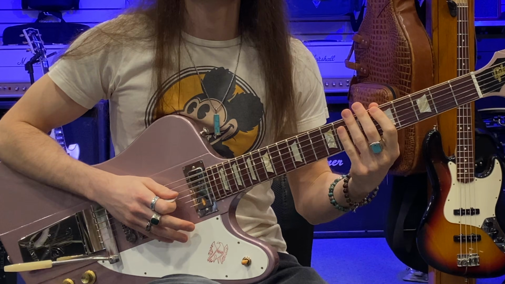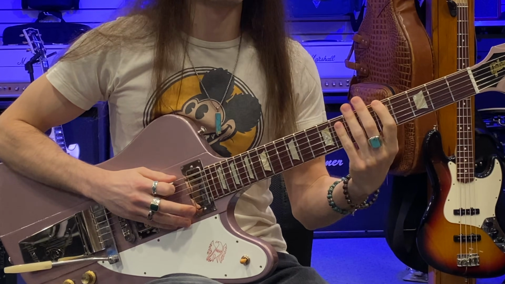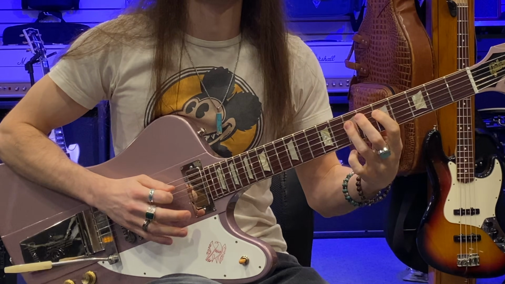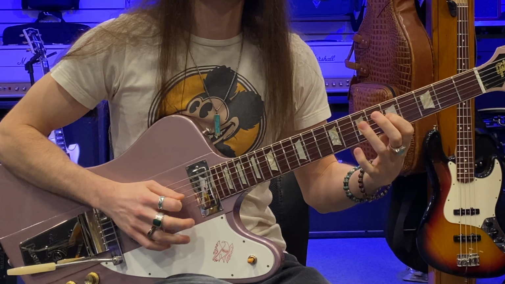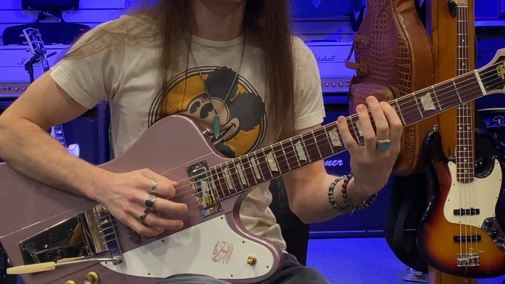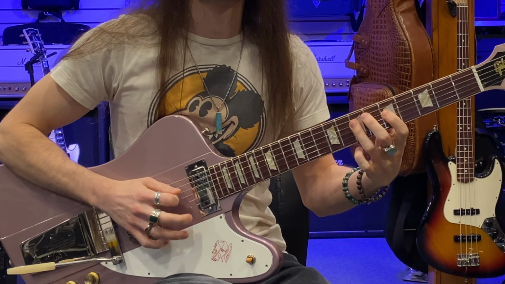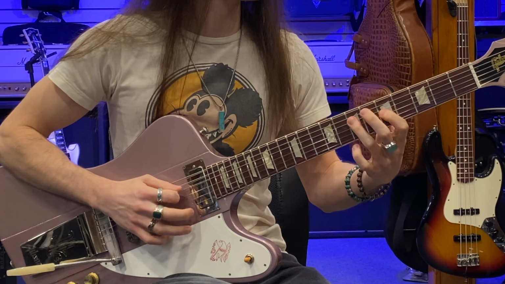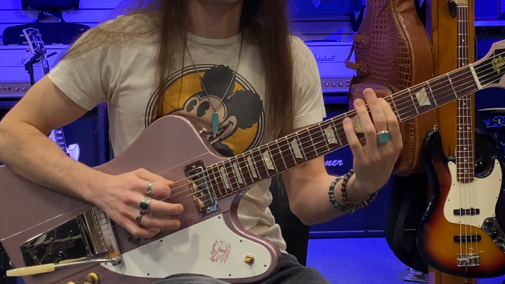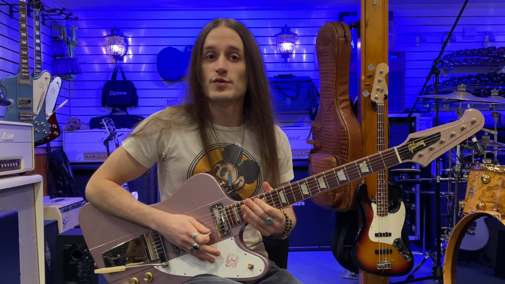So I'm going to turn on the click at 60 beats per minute, and we'll run up and down the scale a couple times with eighth notes. 1, 2, 3, 4. So those were eighth notes.